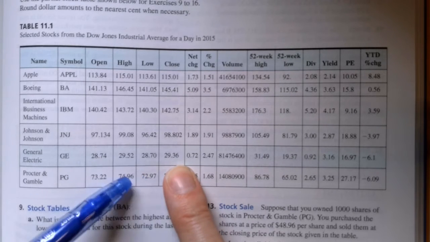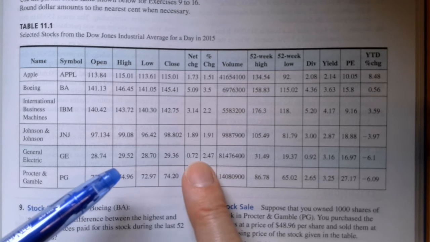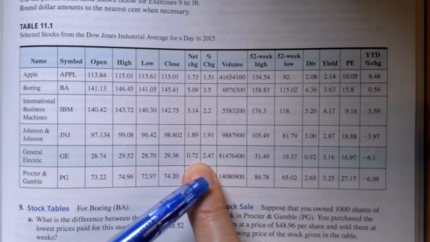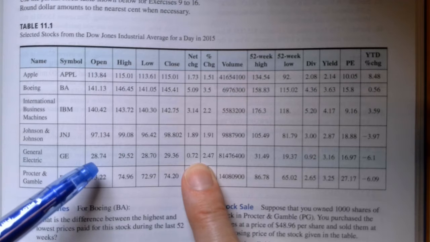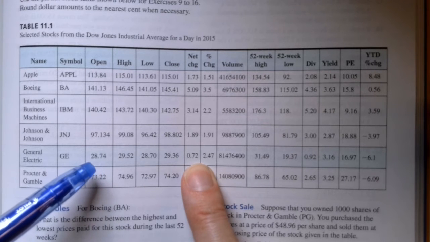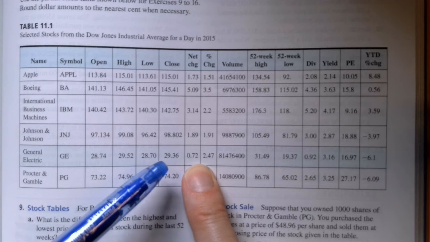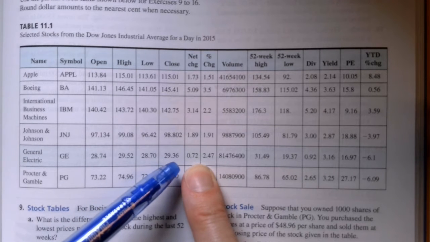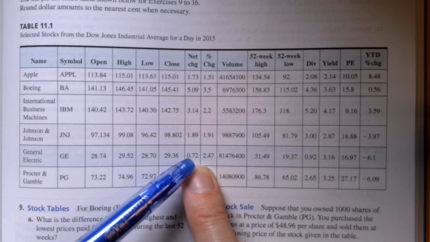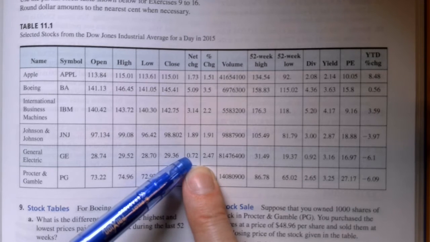The high and the low are the high and low for that day. The net change is the change over the course of the day. So we saw GE opened at $28.74 and it closed at $29.36. That's an increase of 72 cents. That's why this is here.